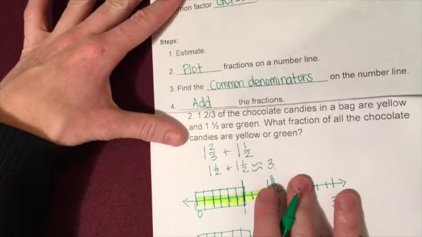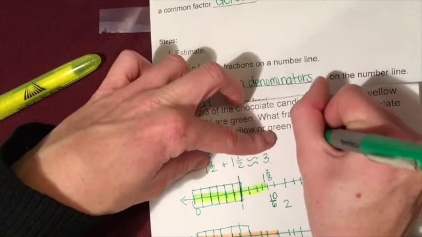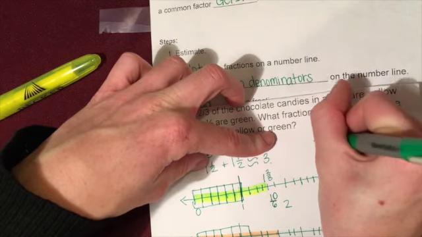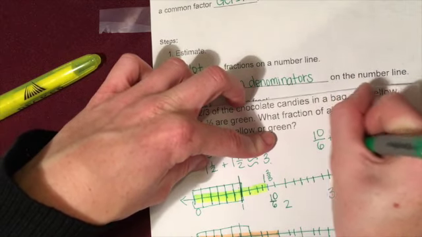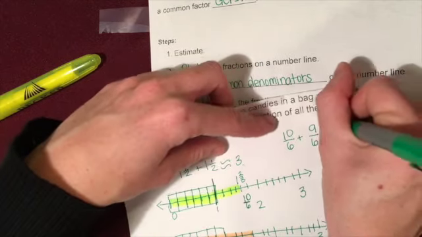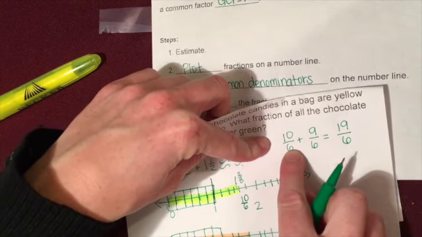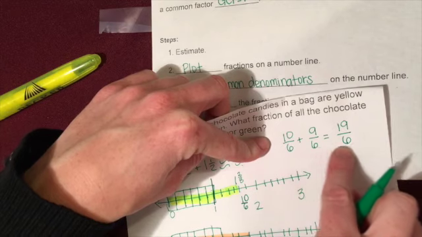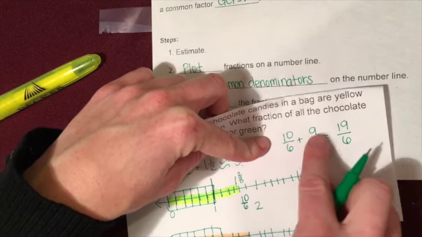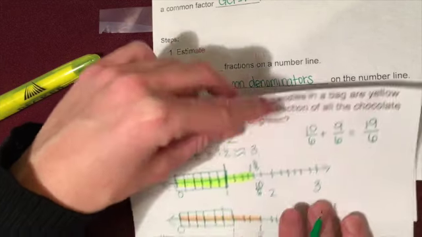Now I have to add the fractions. So I'm going to write 10/6 plus 9/6 equals 19/6. I can add right away because the denominators are the same, so I keep the same denominator and I just add my numerators, which equals 19.